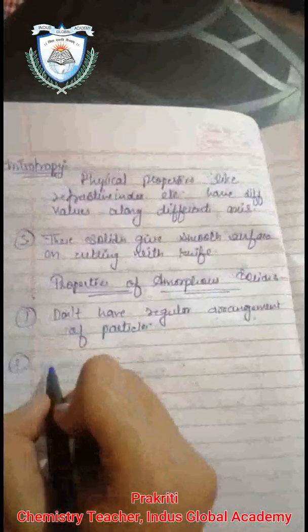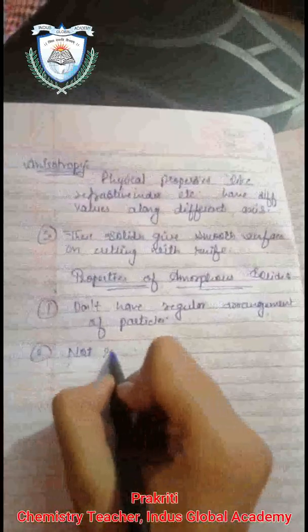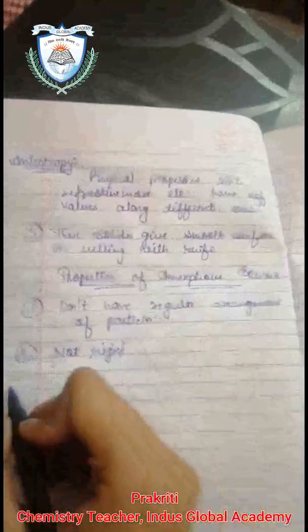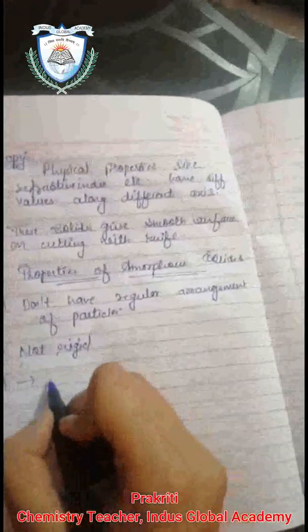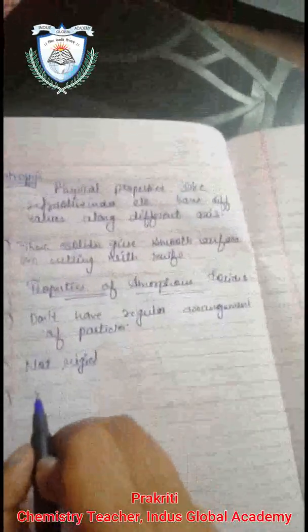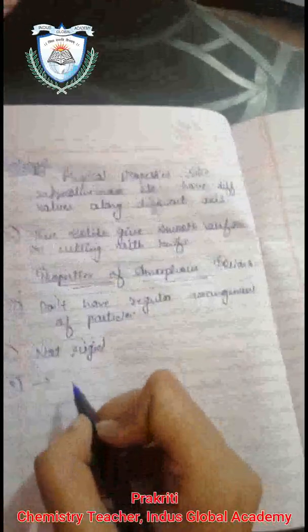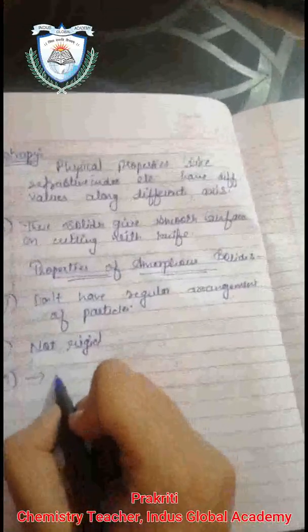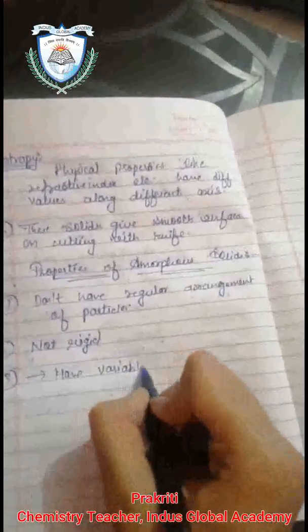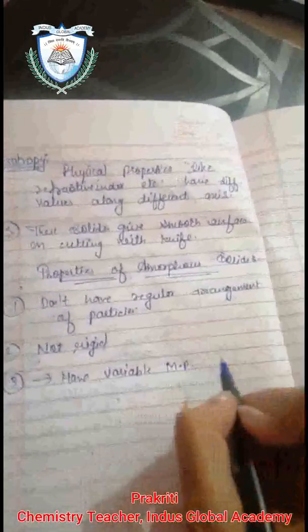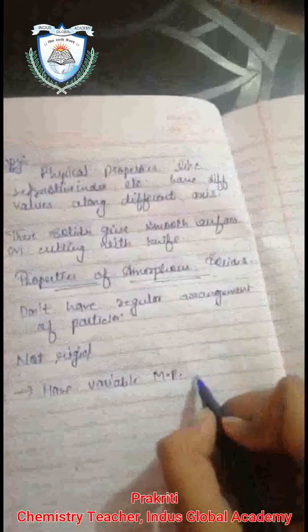Also these are not rigid. Next one is they don't show single melting point values, or we can say that these solids have variable melting points, which means isotropy.